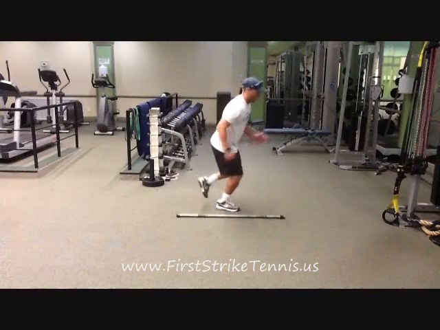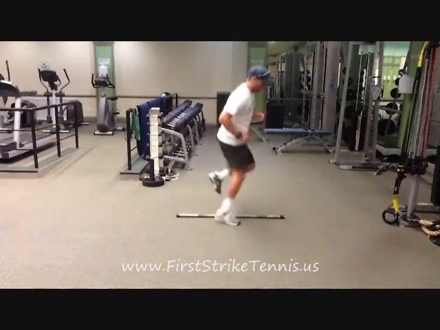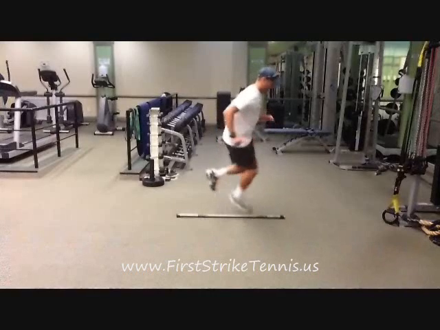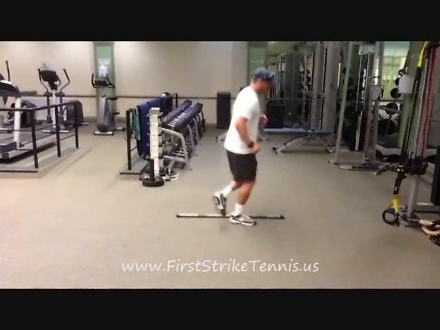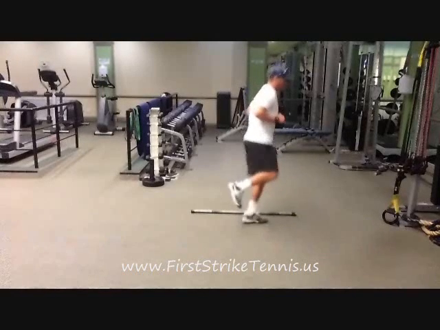We now immediately go into the speed component of our training, and I'm simply doing some line hops here on one foot. We'll do approximately 6 on the right leg and then 6 on the left leg for balance. Very simple exercise here, but very important.